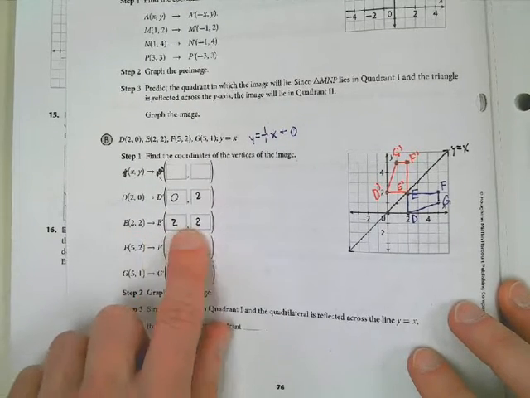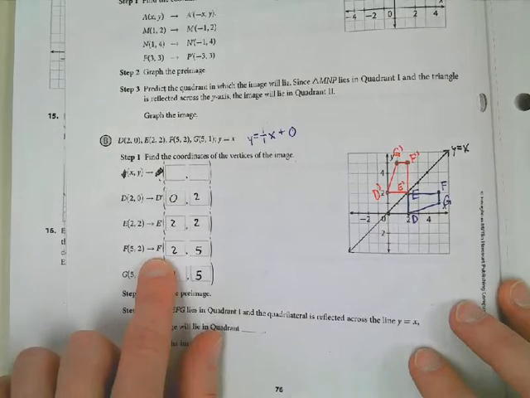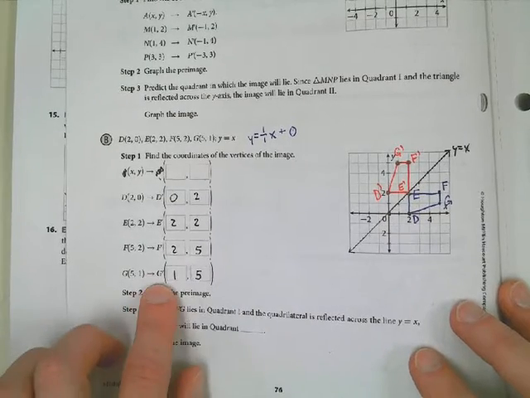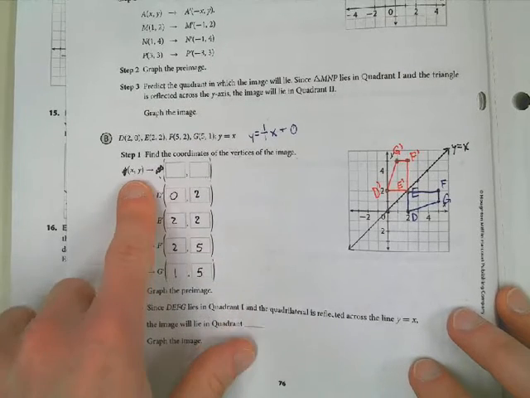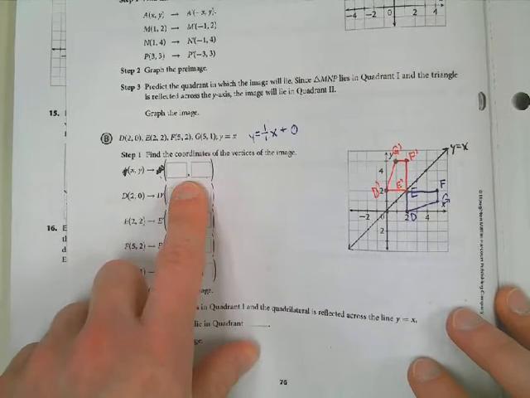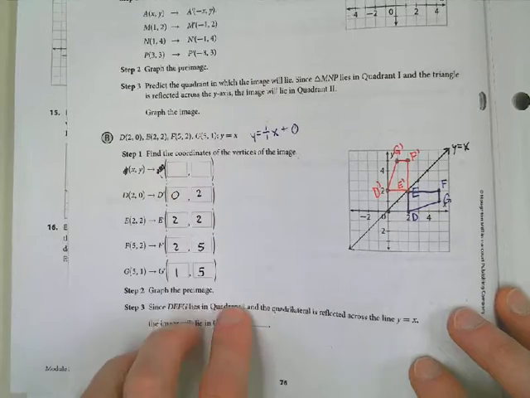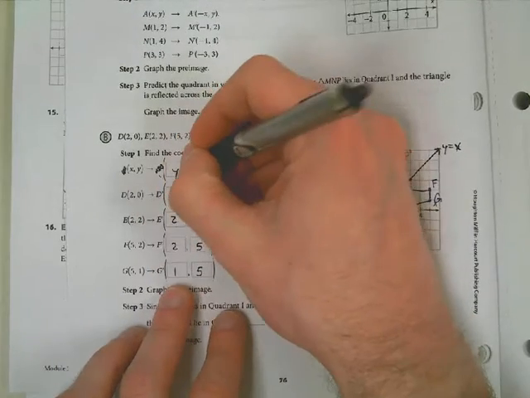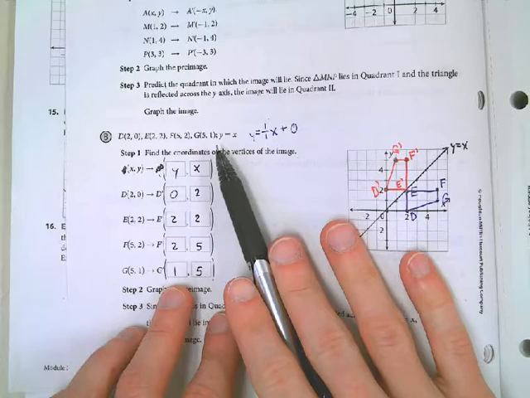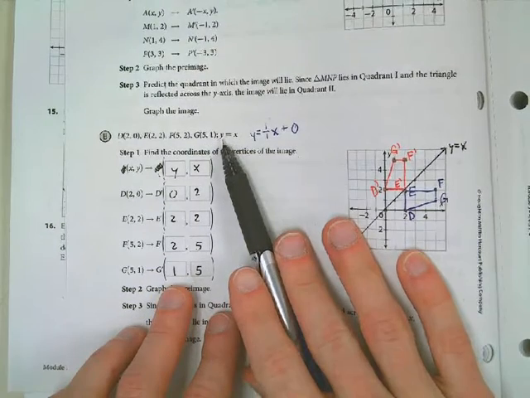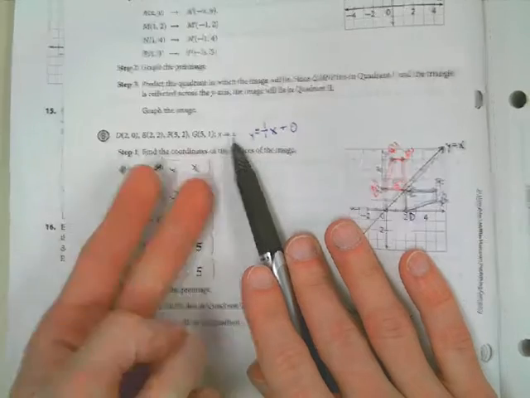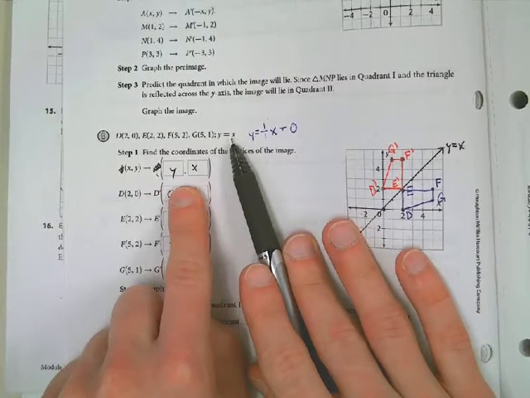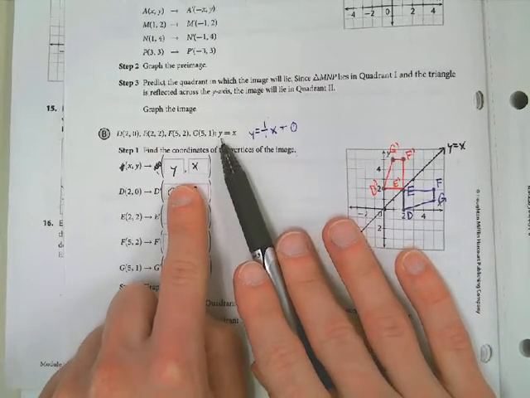Can someone raise their hand and tell me, what's the rule here? If I have a generic point x, y, what's going to happen, Eli? Y, x, exactly right. So what did we reflect over? We reflected over the line y equals x. And then what happened? X and y switched positions, which makes sense here because it's the line y equals x. So the y's and x's are equal. They flip. And so x, y becomes y, x.